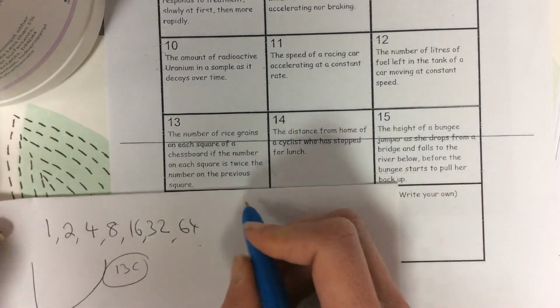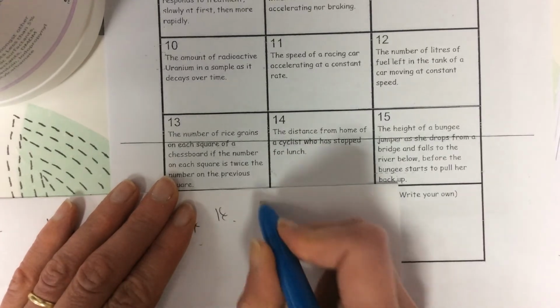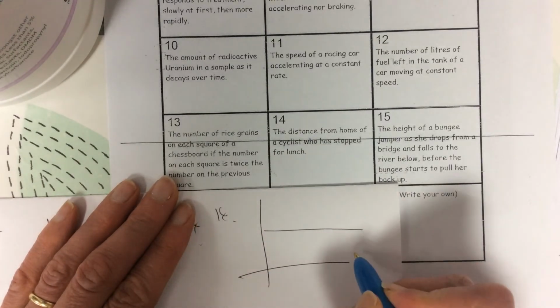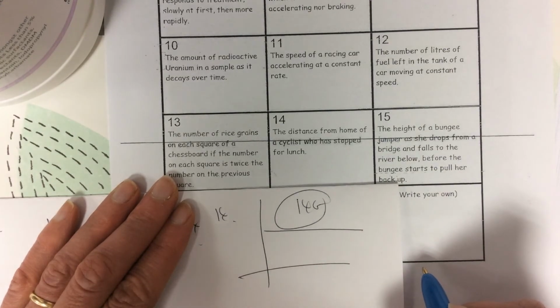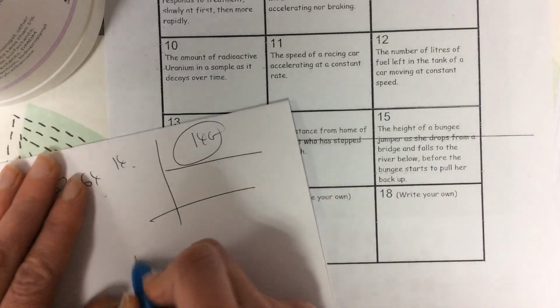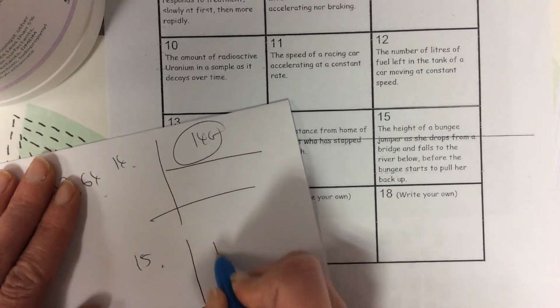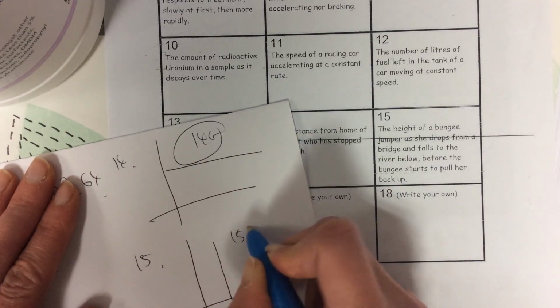Number 14. The distance from home of a cyclist who has stopped is going to be the same distance from home. So 14G. Number 15. The height of a bungee jumper as she drops from a bridge and falls to the river beneath. I don't think that's a hard one to figure out. It's going to be H, isn't it? Going straight down. So 15H.